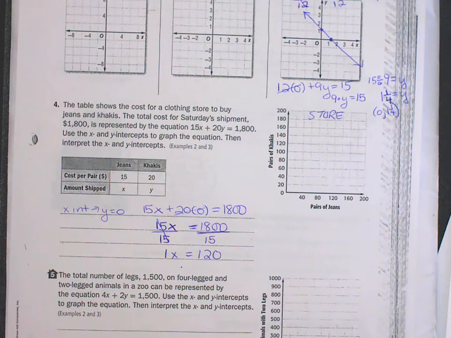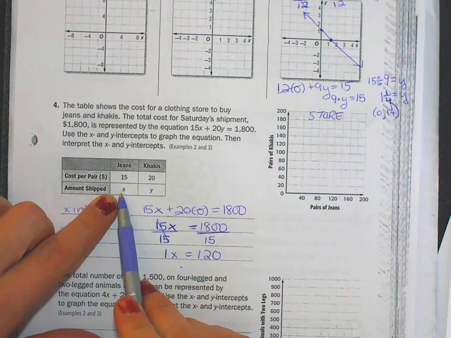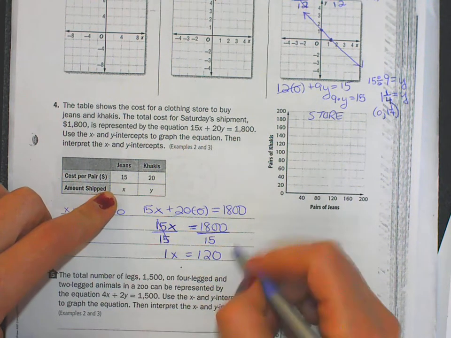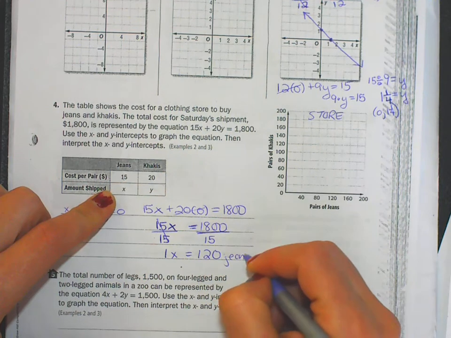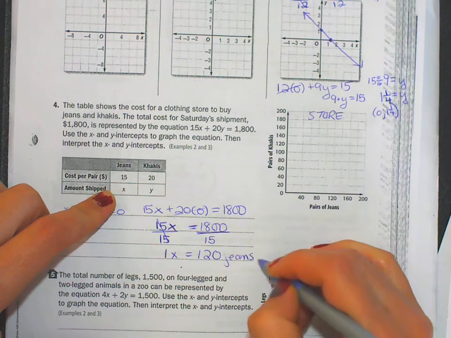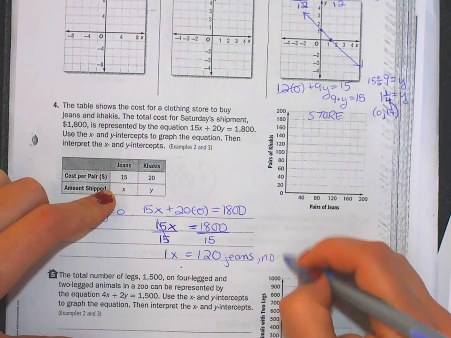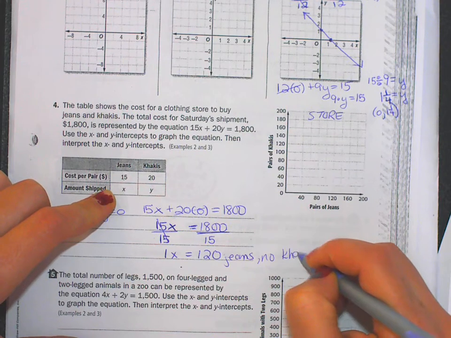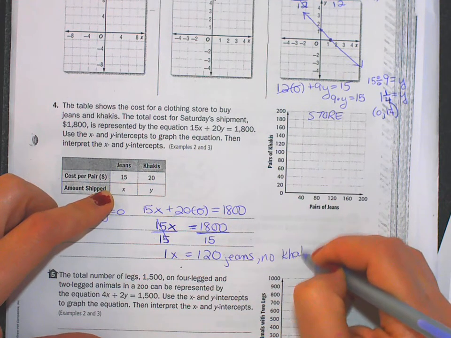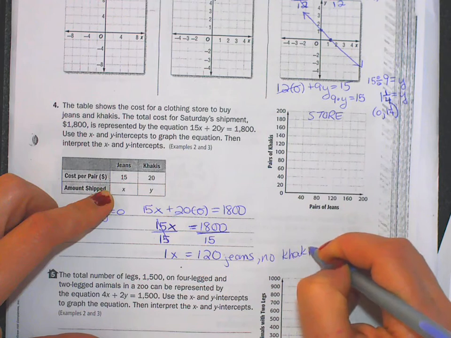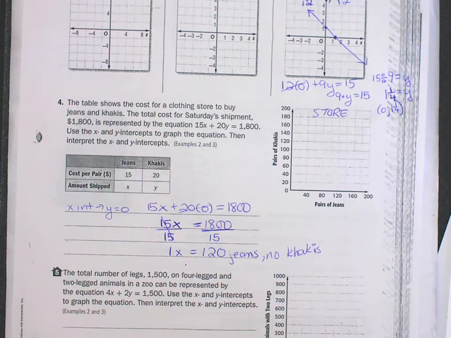I have no idea what that means right now, so I better go back and look at the x. X is how many jeans? That's 120 jeans and no khakis. Like a normal day at work. Unless you're working at Target, it's all khakis and no jeans.